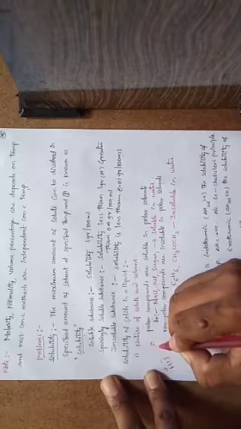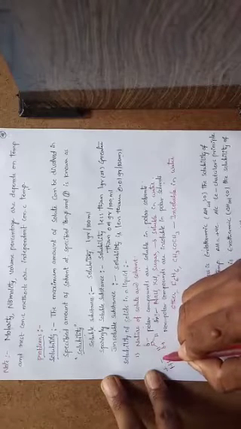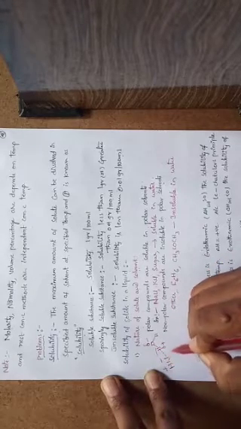And water also has polarity. In water, oxygen possesses a partial negative charge and hydrogen possesses a partial positive charge. With the partially positive charge of hydrogen and the negative charge of chlorine, we get a hydrogen bond. Due to the formation of this hydrogen bond, all the polar compounds are soluble in water.